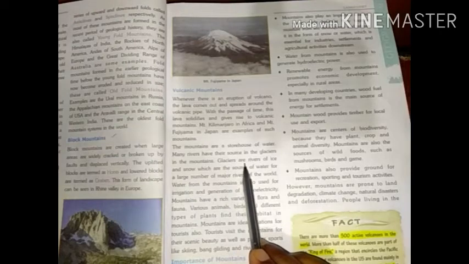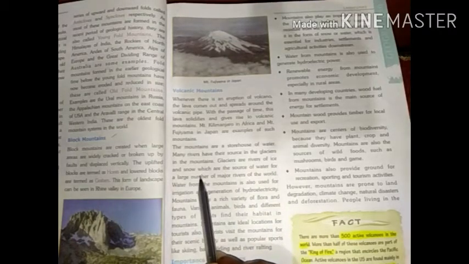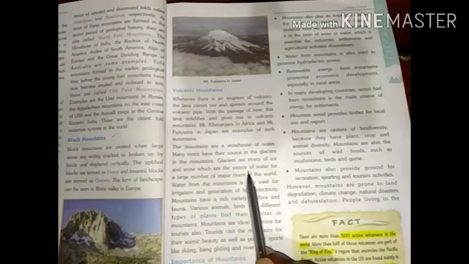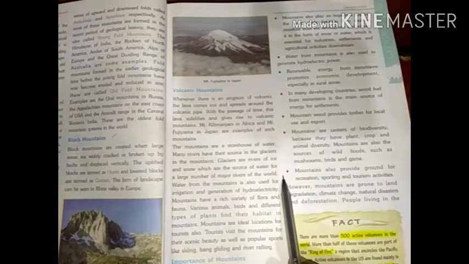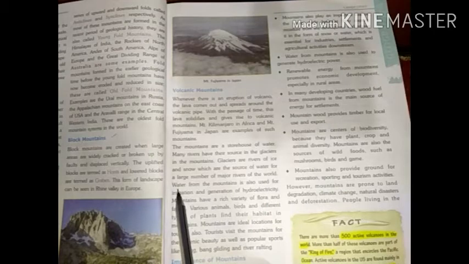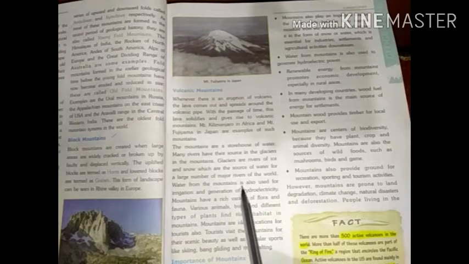Glaciers are rivers of ice and snow which are the source of water for a large number of major rivers of the world. Water from the mountains is also used for irrigation and generation of hydroelectricity.